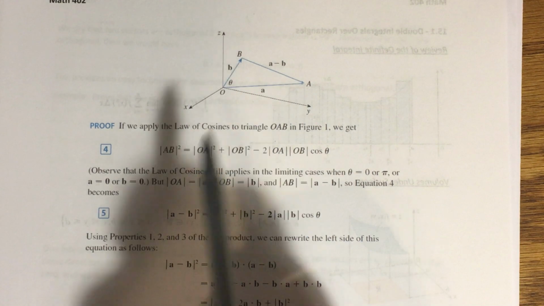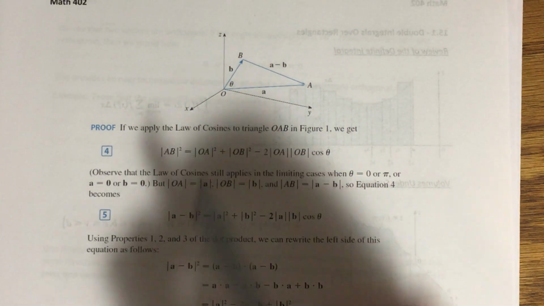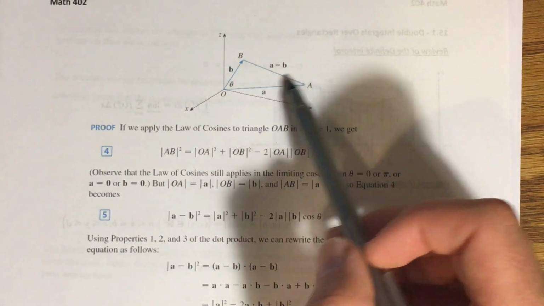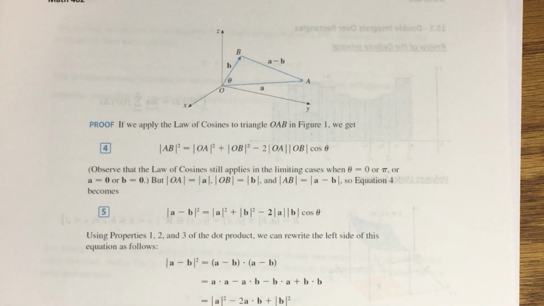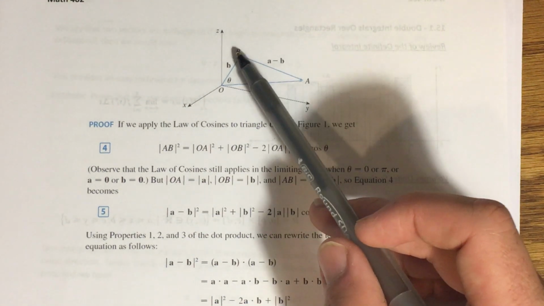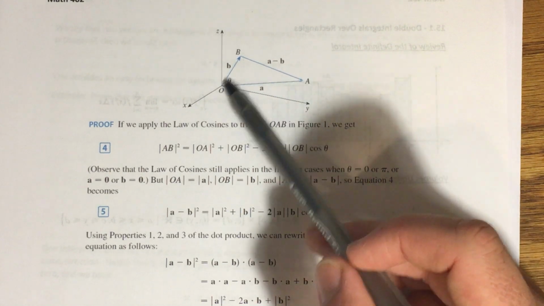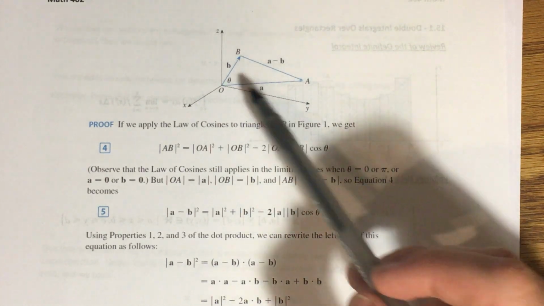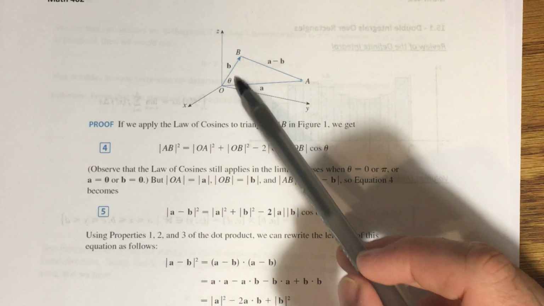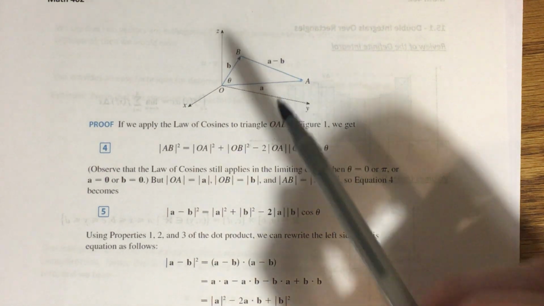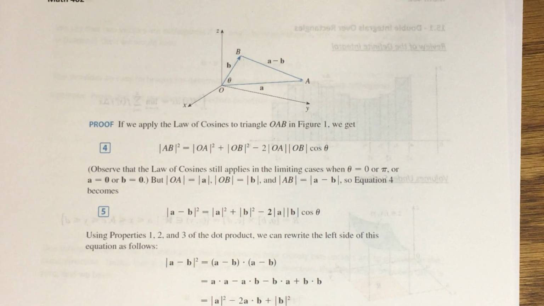Now the direction that it points isn't going to matter for this proof because we're strictly going to be working with the magnitudes of these three vectors here. But the key thing is that a minus b completes this little triangle with these vectors. Now, because it's a triangle, and because we're specifying one of its angles right here, that opens us up to some trigonometry that we can use.